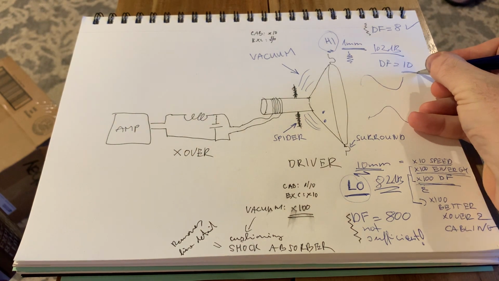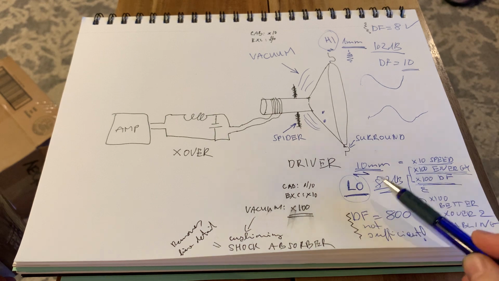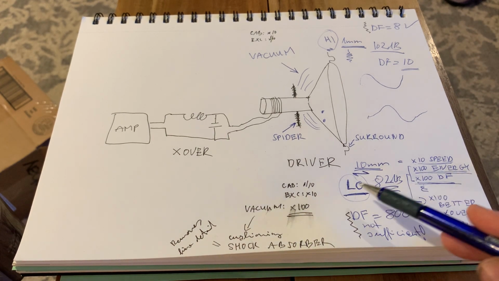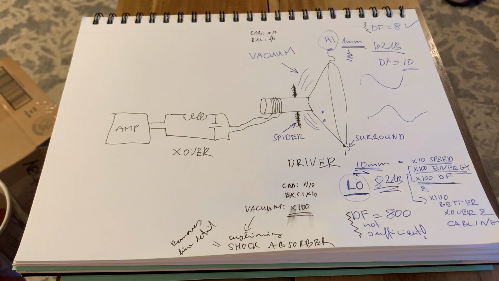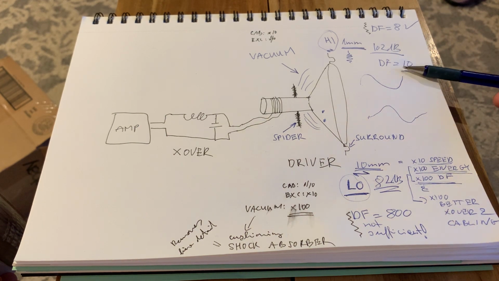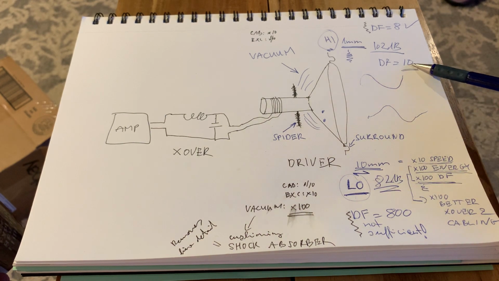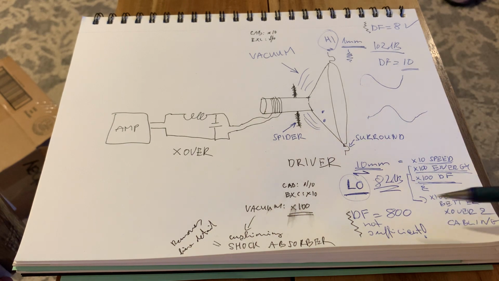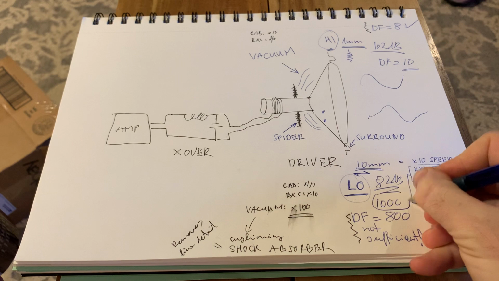Now, if I'm using a low efficiency driver at 82 dB per watt meter, to have this driver driven by an amp to the exact same level of cone control as your Ongaku has over that ultra efficient loudspeaker, you need 100 times this damping factor. So basically, you need an amplifier with a damping factor of 1000.